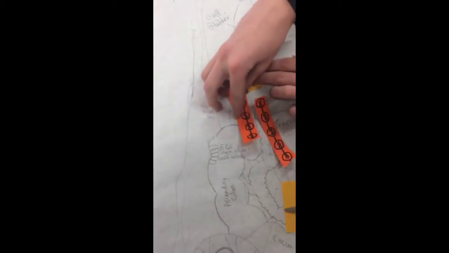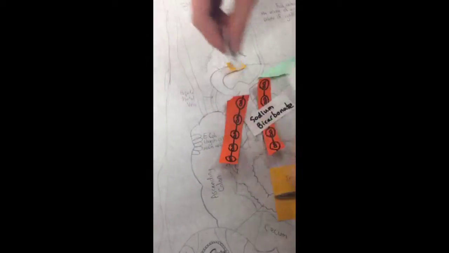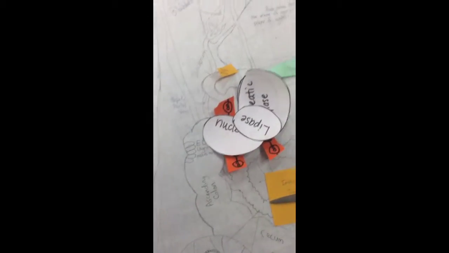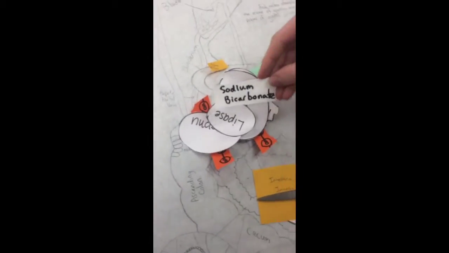When the proteins reach the duodenum, two hormones are released. Secretin causes the release of the pancreatic juices. And CCK causes the release of bile from the gallbladder and an additional release of the pancreatic juices. And sodium bicarbonate neutralizes the pH to 8.5, so all the enzymes can work at their optimum pH.